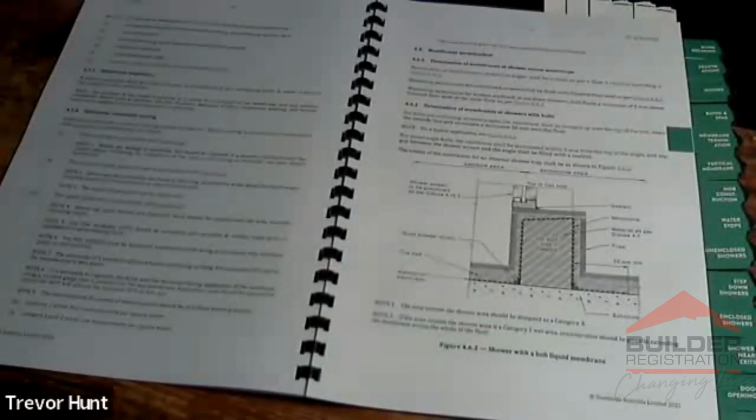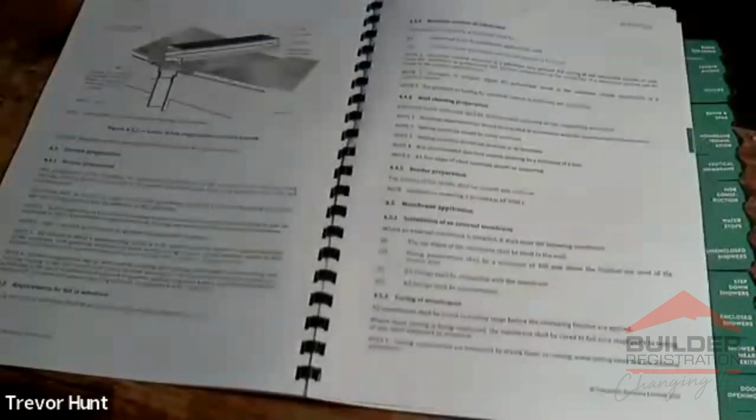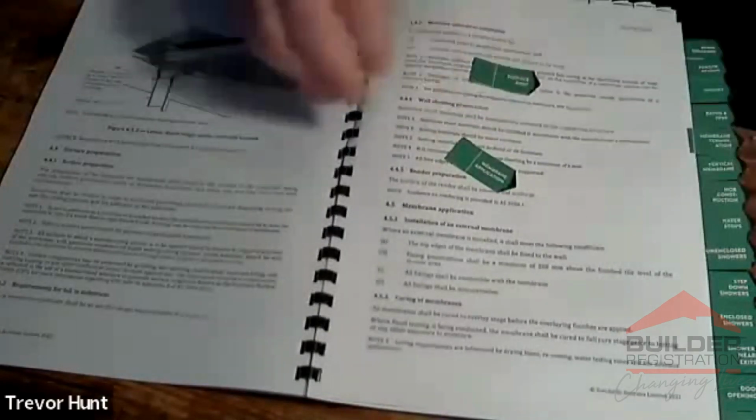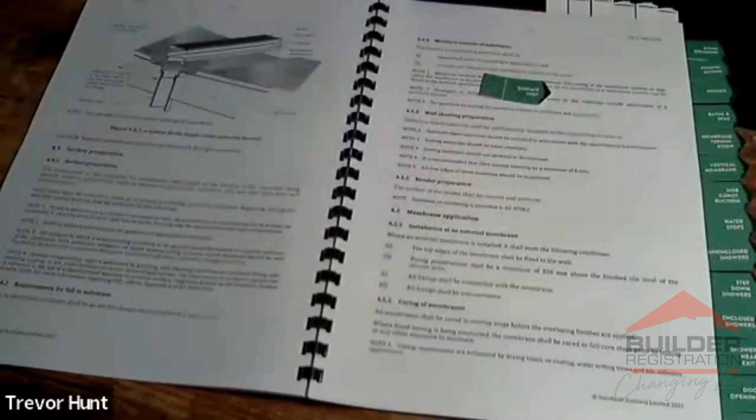Okay, after page 19, we go to page 17 with 2 tabs, which are membrane application and surface prep. So 2 tabs to go in here, membrane application and surface prep on page 17.